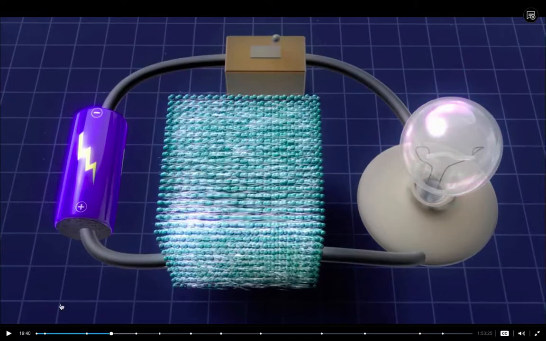It's important to note that the metal isn't creating the electricity. It's just allowing the electricity to flow through it. So that's why it makes a great wire. We still need a battery, power source of some sort, but we can just run the electricity through here.